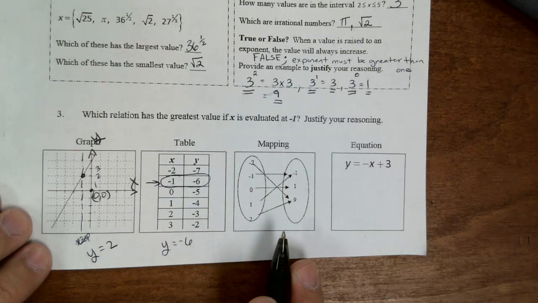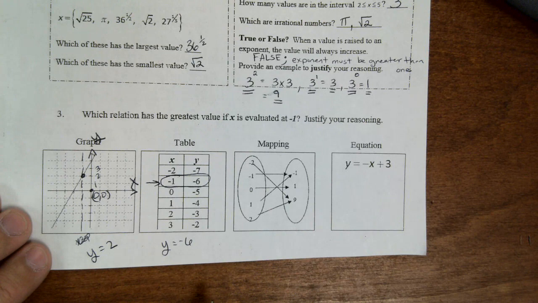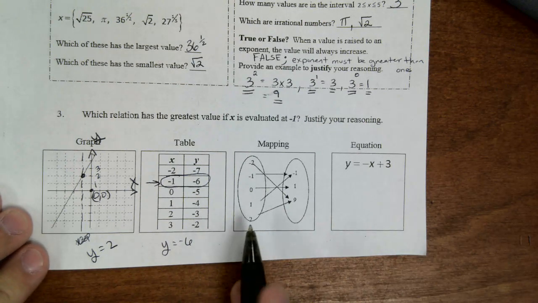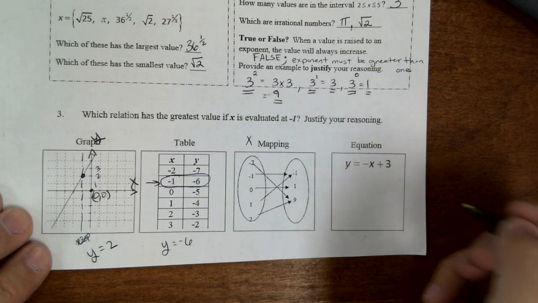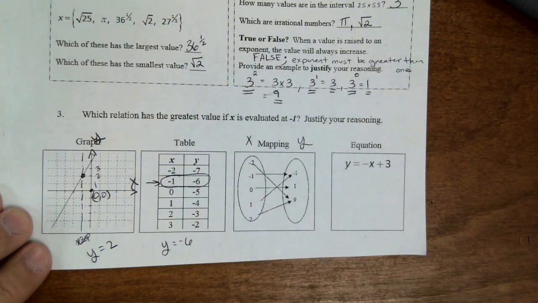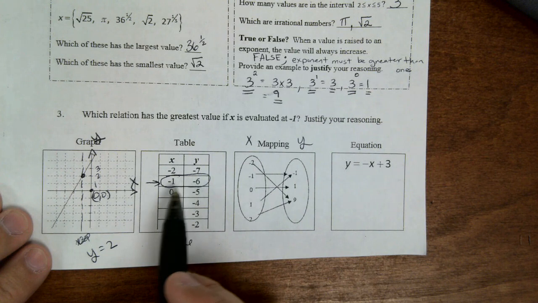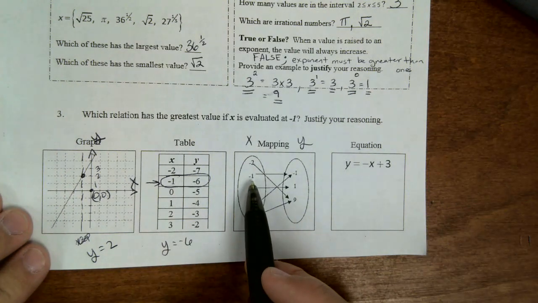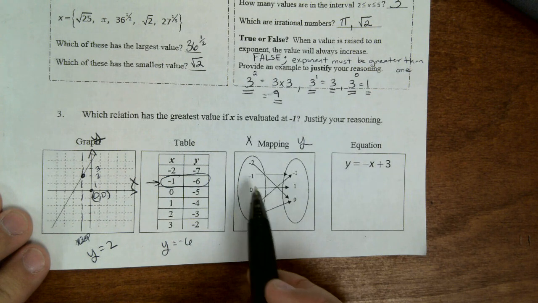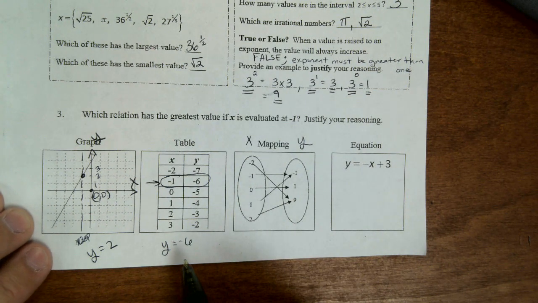Okay, this next word right here is mapping. Mapping isn't something that we're going to see a whole bunch, but it's kind of similar to a table in that we have two little columns, an x column and a y column. Instead of putting it in a row like this for us, what they do is they have all the x's and then they draw an arrow to the y that corresponds with that x.